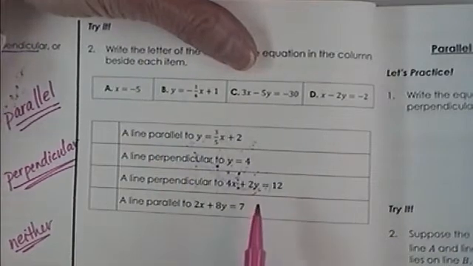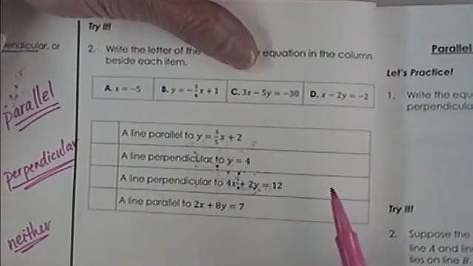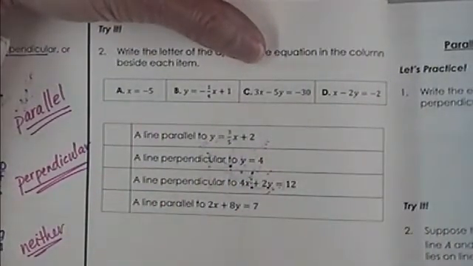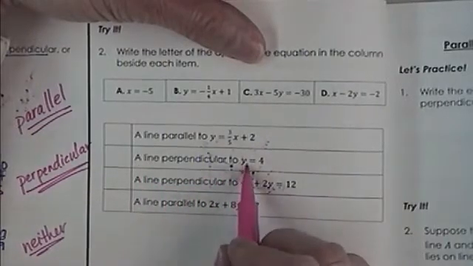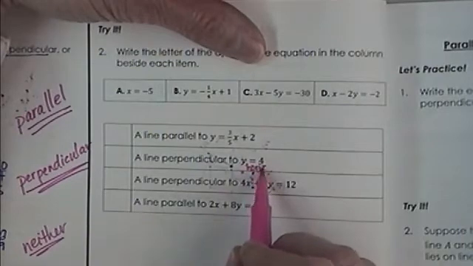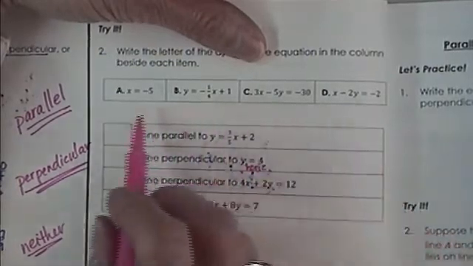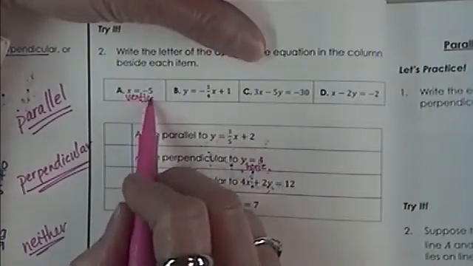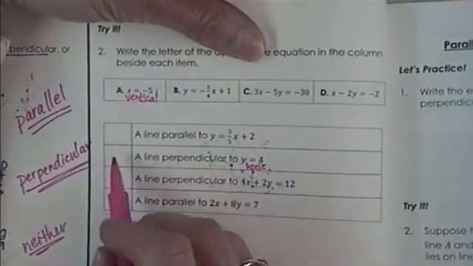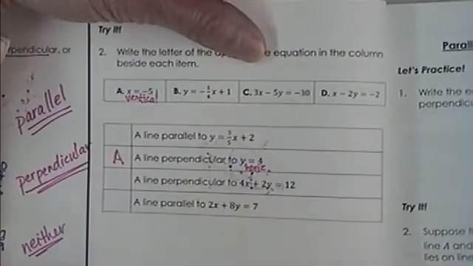Any of these equations that are not written in slope-intercept form, we have to change to slope-intercept form to make them work. But do you see one right here at the beginning that you would know automatically? Can you find a line perpendicular to, what is that? Oh yeah, that's a horizontal line. Up here in the answers, do we have a vertical line anywhere? Yeah, we do. It's right here. This one is vertical. So perpendicular to a horizontal line would be A.